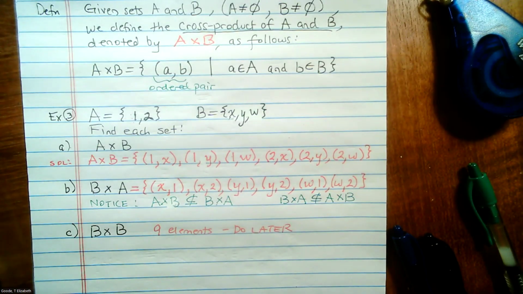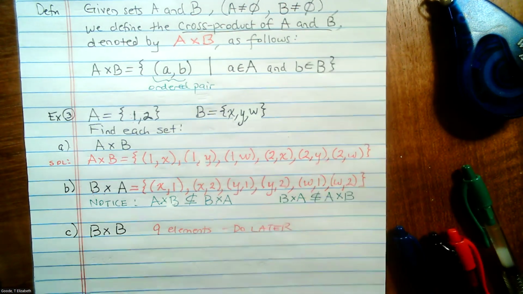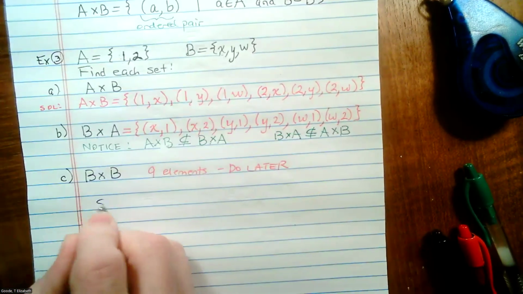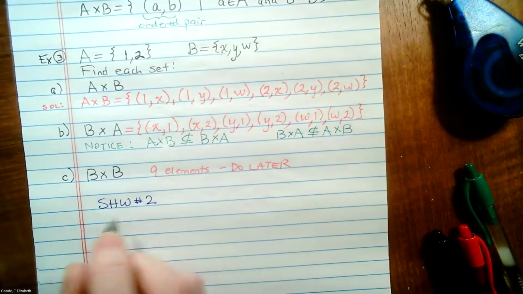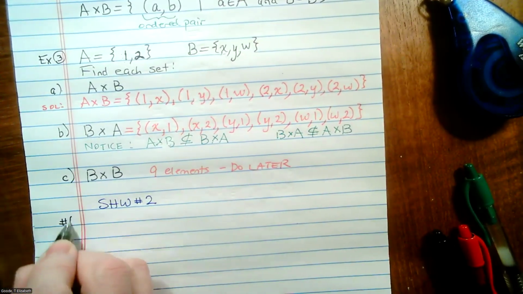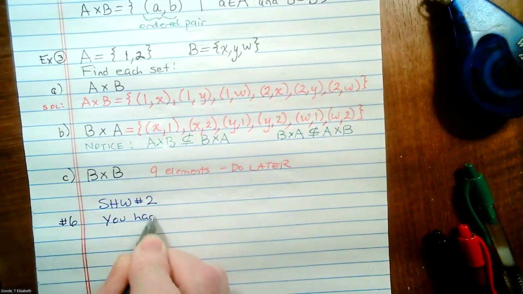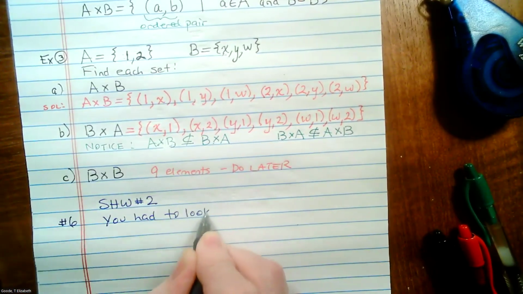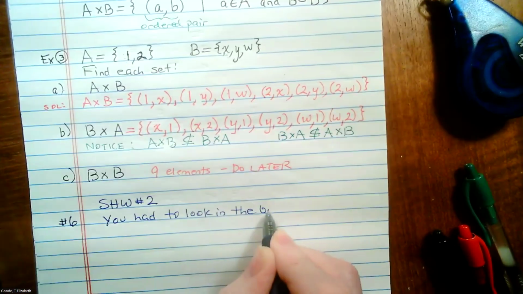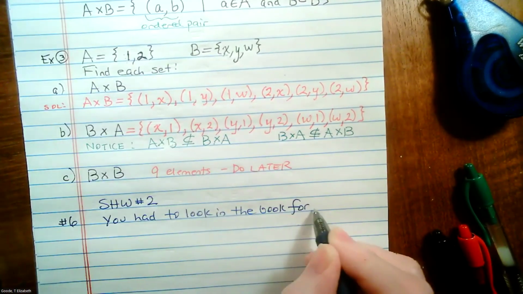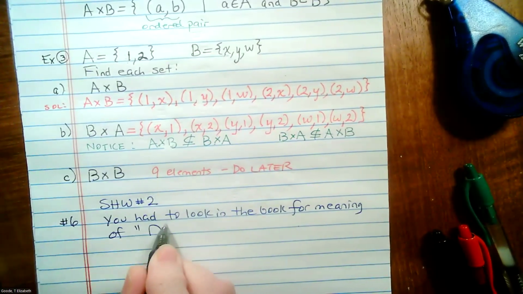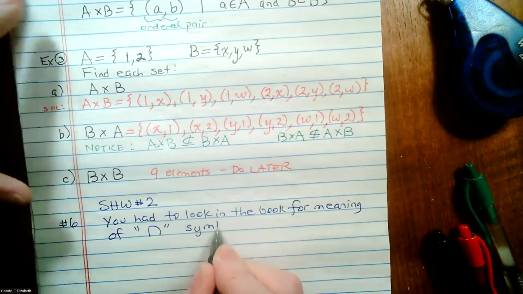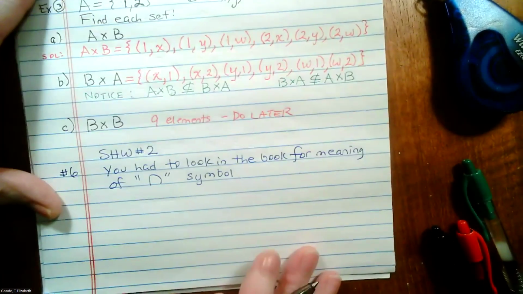the empty set, there was one thing you had to look up to work number 6. I always like to give you one thing that you have to look up. And the one thing you had to look up was intersection. All right. So in number 6, you had to look in the book for the meaning of the intersection symbol. It's an operator symbol, like subset.